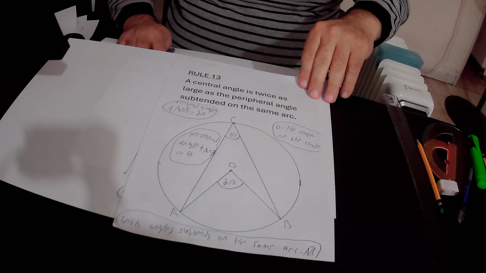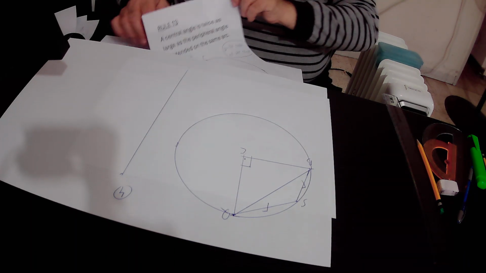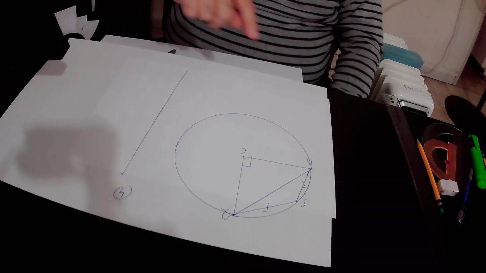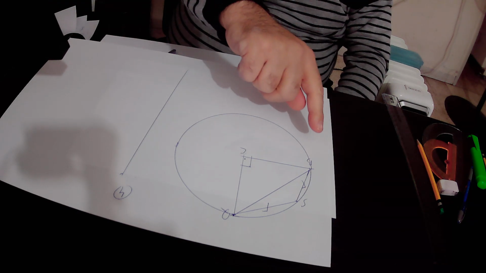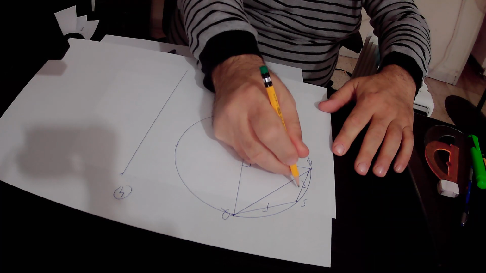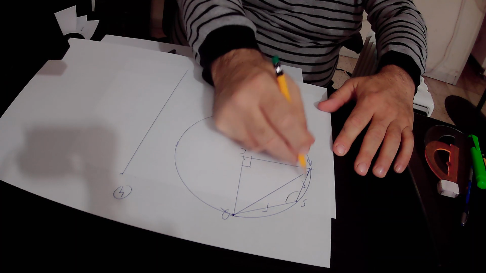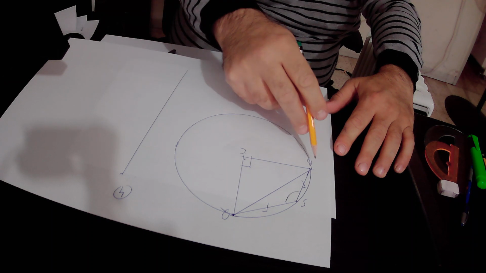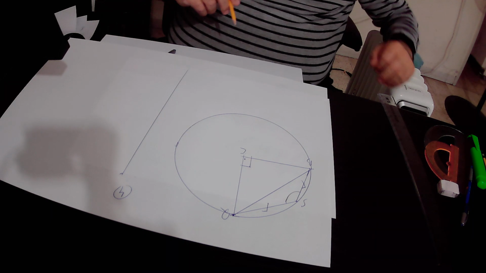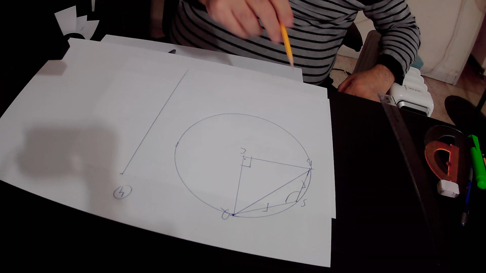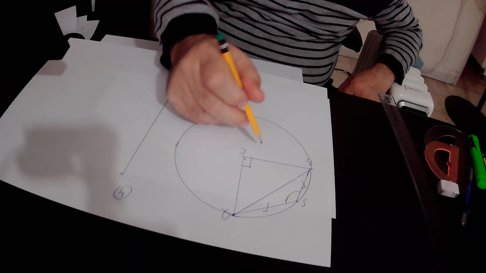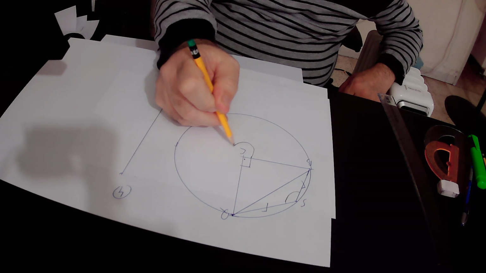So we can actually implement rule number 13 in our drawing. Why? Because in our drawing we have the peripheral angle BSQ. This peripheral angle BSQ is subtended on arc BQ. And here we have also the central angle BCQ. The central angle BCQ is this angle.